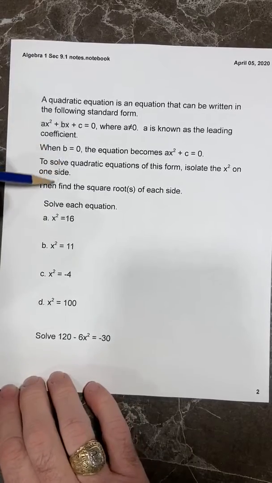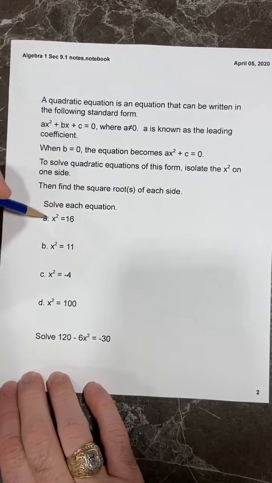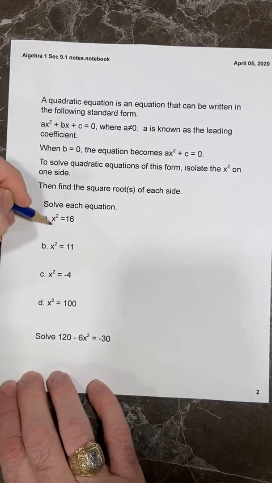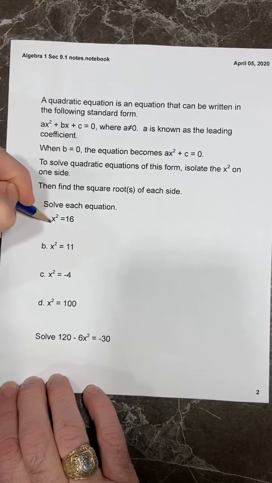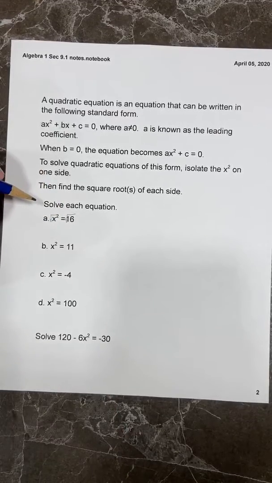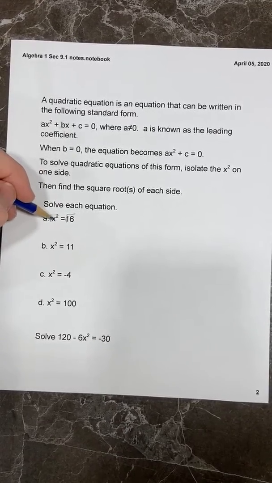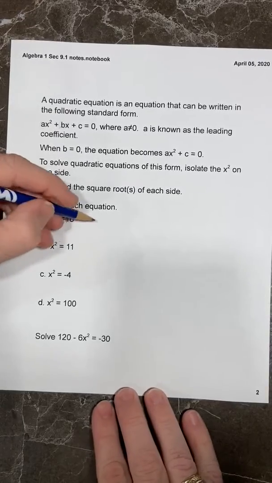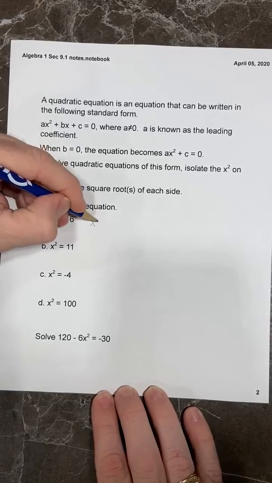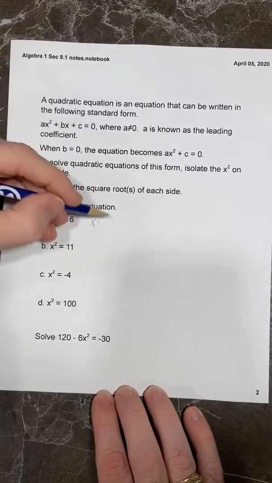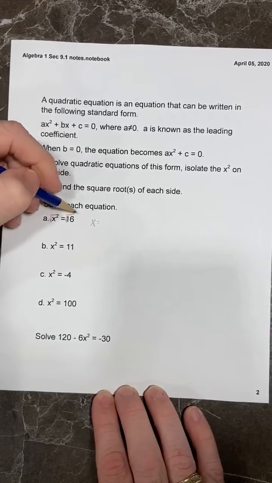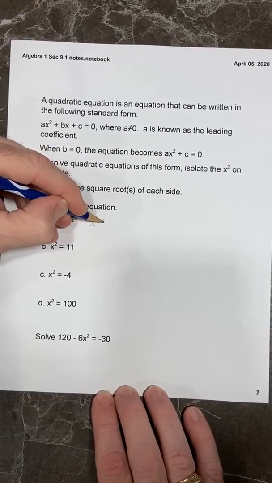But so, if I want to find the square roots of each side here, so this x squared equals 16. If I take the square root of both sides, then the square root of x squared gets rid of the square on the x squared. That gives me x. Now, what we have to keep in mind is we want all possible solutions.